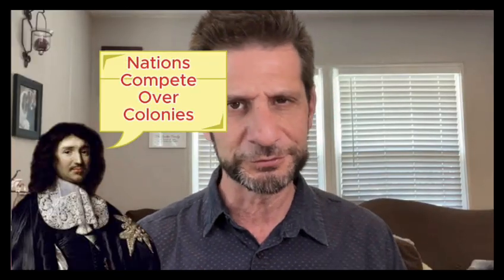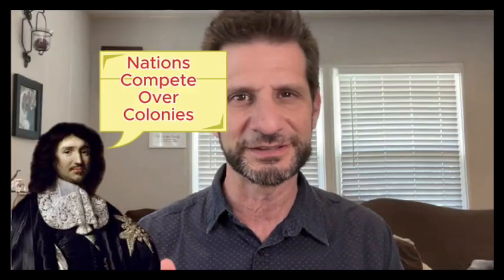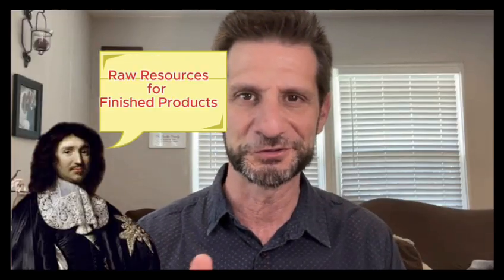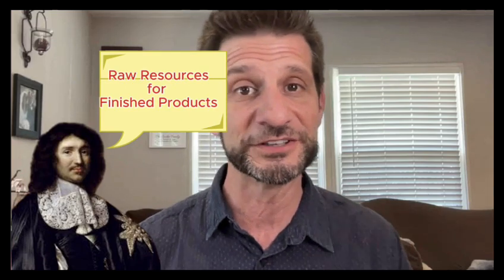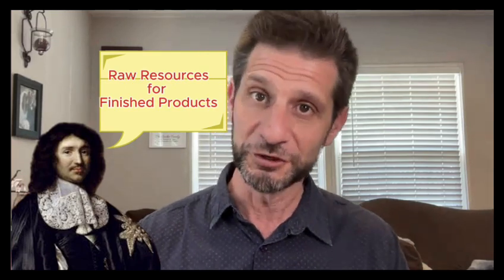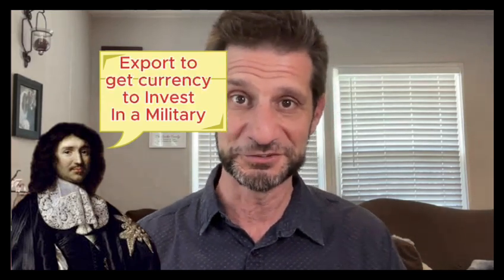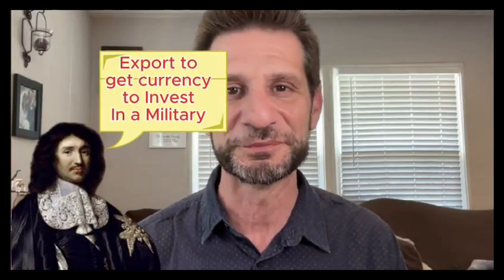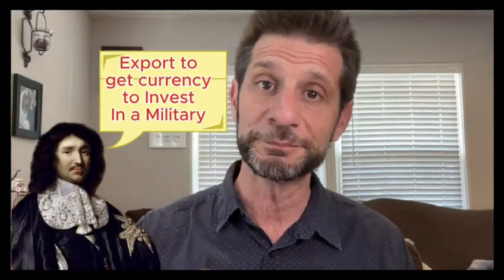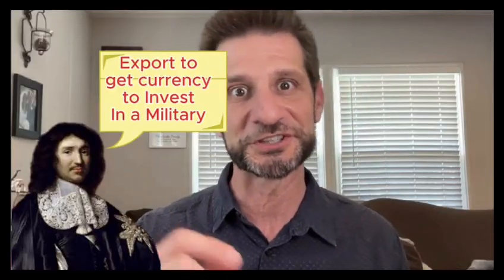When they got those raw resources, which tended to be things like timber or cotton or sugar, they didn't just sit on those raw resources. They used them to make finished goods. And when you make a finished good, you're going to sell them to other countries, right? Well, what do you do with all the wealth or the bullion that you get from the other countries? You invest it back into your military, so your military can go out and get more colonies for more raw resources, and yeah, you get the idea. It's almost like a circle that keeps repeating itself.